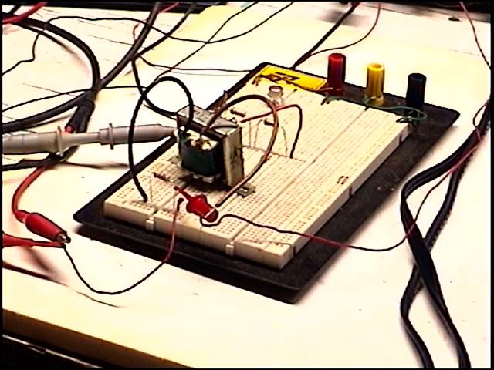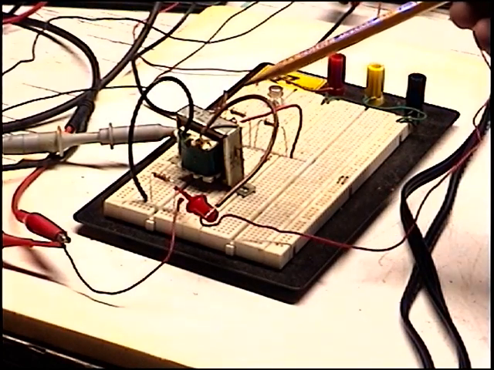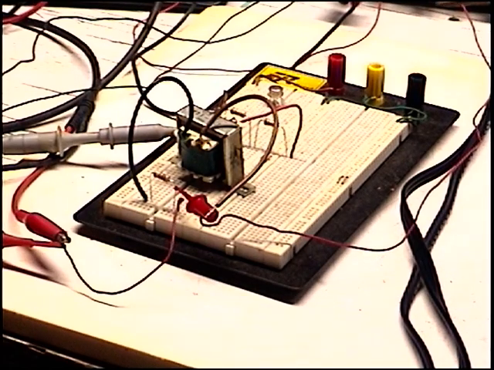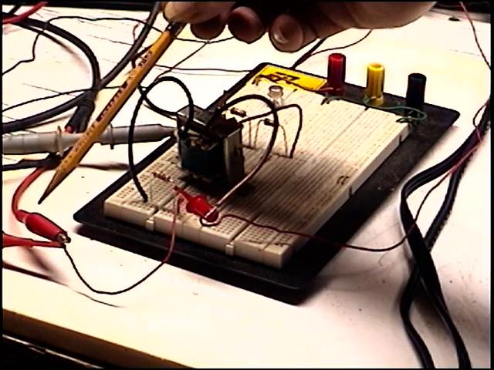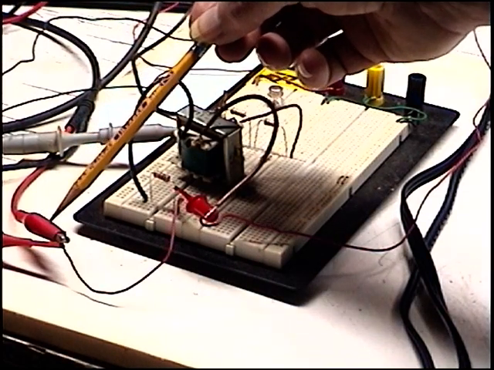All transformers are rated this way. Most all electronic components are rated with a bandwidth, the range of frequencies in which they work, except for resistors, which are very passive. So what you see here is the signal generator input. It's still at 5 volts peak to peak, 1 kilohertz.